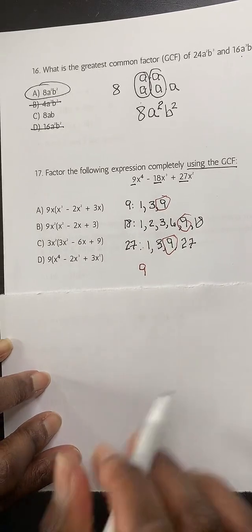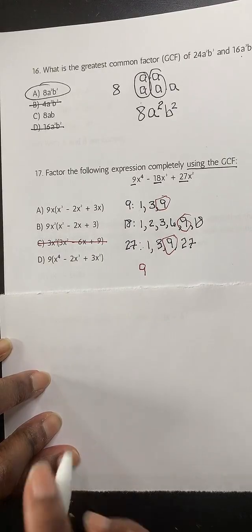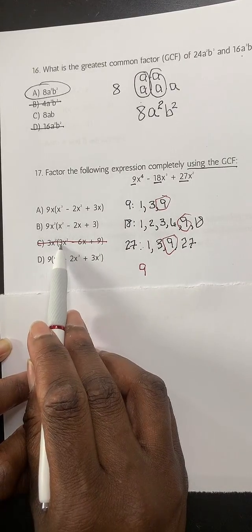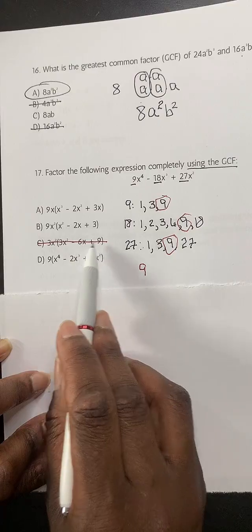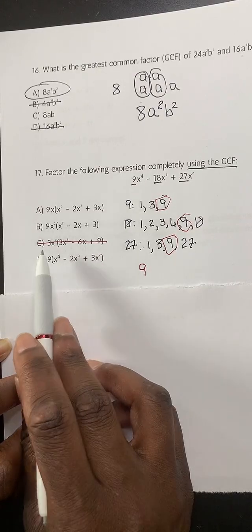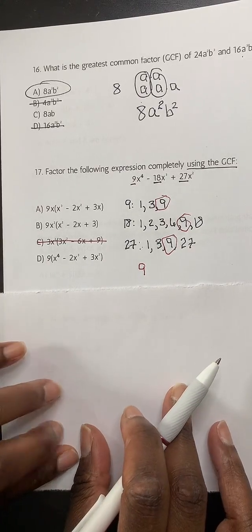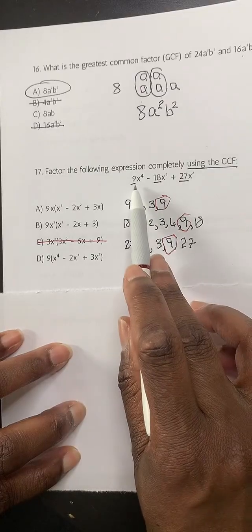Knowing that, we're getting rid of C, because if you look at what's inside the parentheses, we have 3, 6, and 9. Those are divisible by 3 again, so you would have to factor twice. I don't like to do that. I'm lazy.